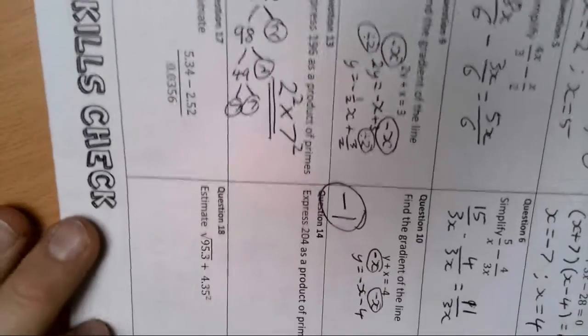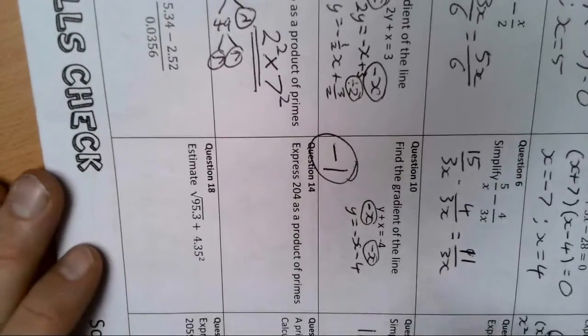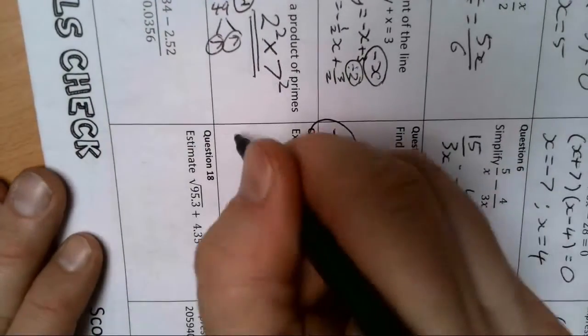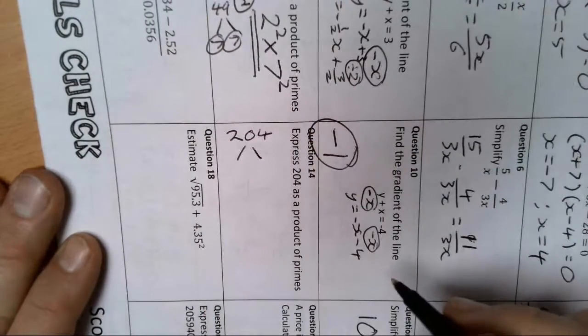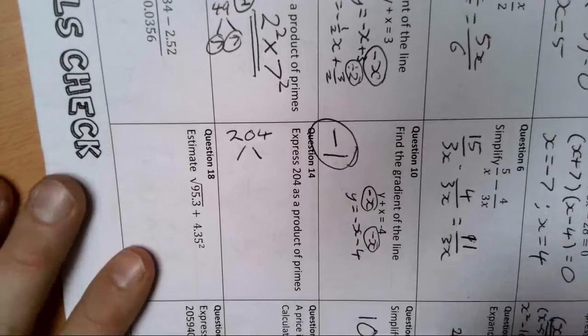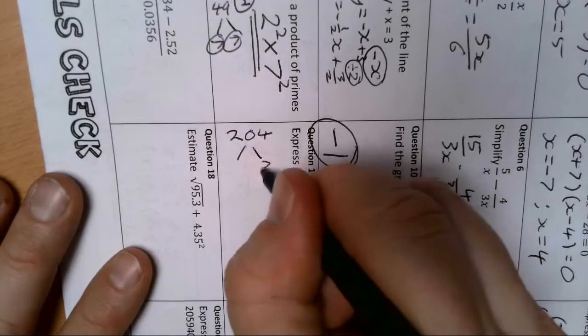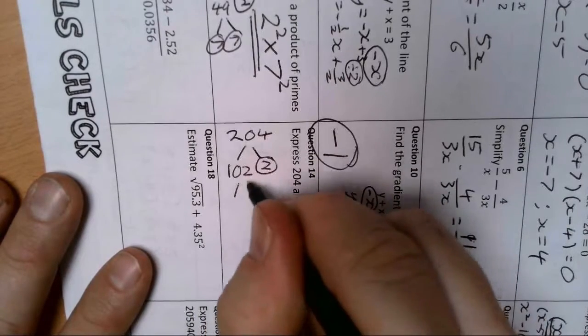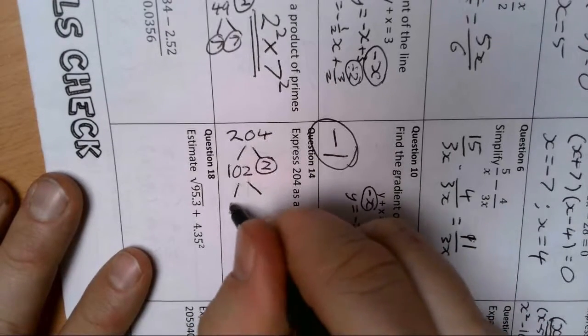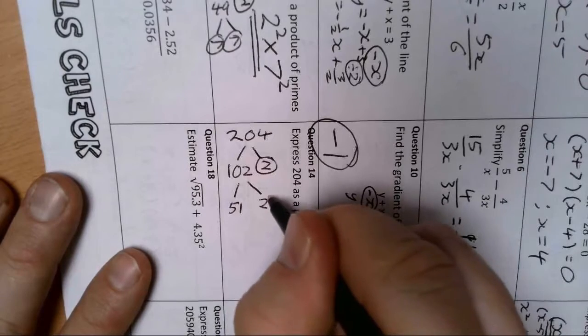Again, I'm just going to turn this paper round, so I've got a bit of space for my working out of 204 as a product of primes. So I've got 204. I might halve it, why not? That's going to be 2 and 102. Going to halve that. So that's going to give me 51 and 2.